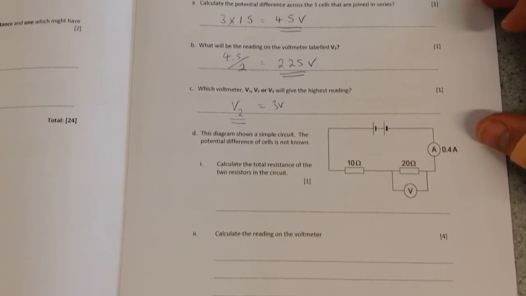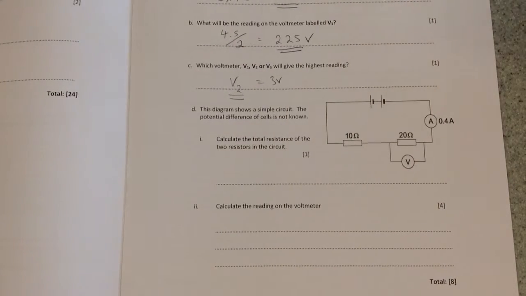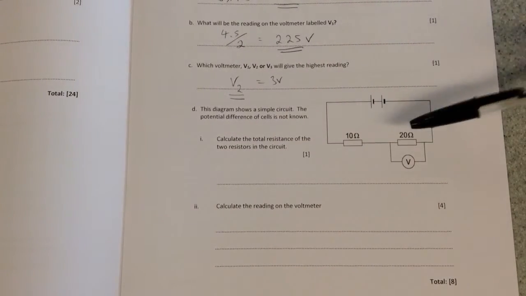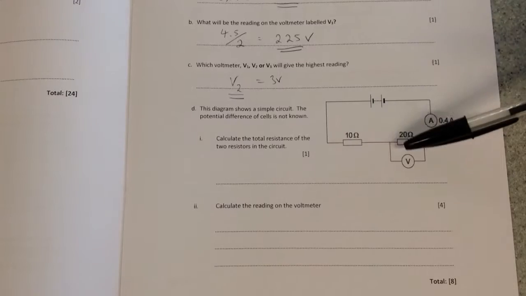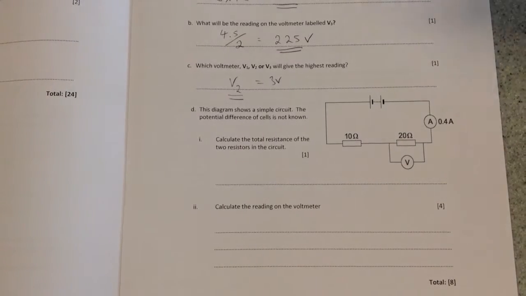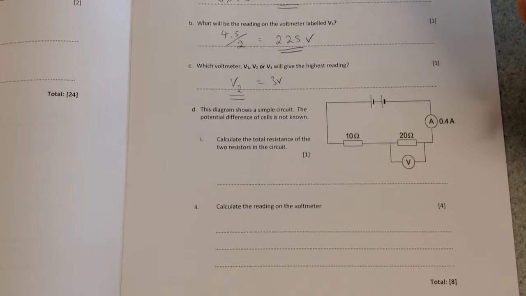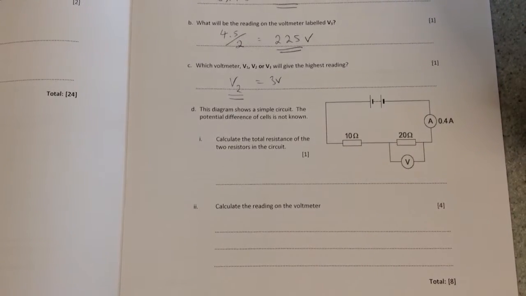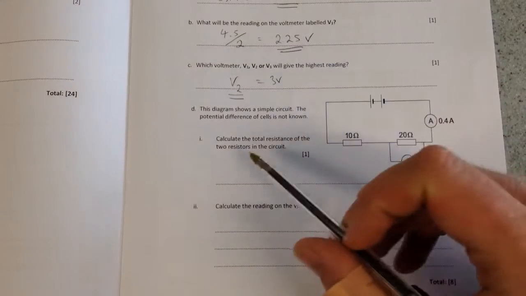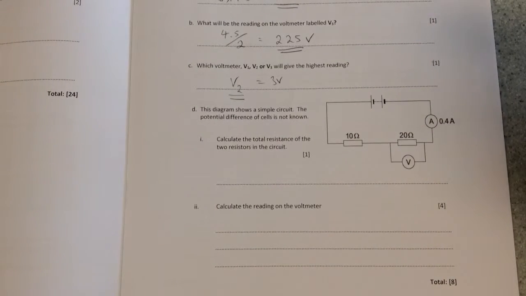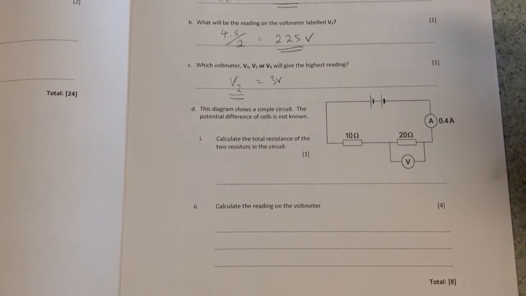Right, moving on. So the diagram shows our circuit. Again, we've got 2 resistors which are sharing some voltage provided by this cell, but we don't know the voltage of the cell, and actually it doesn't matter at all. Okay, it asks us first of all to calculate the total resistance of the 2 resistors.